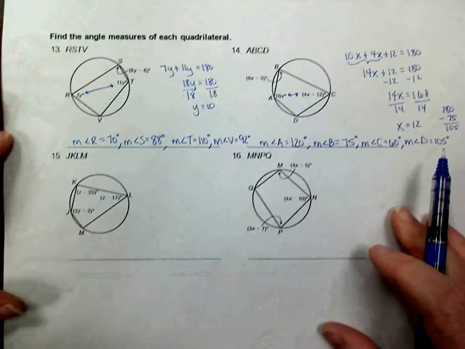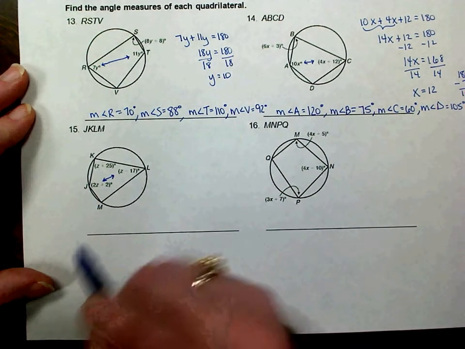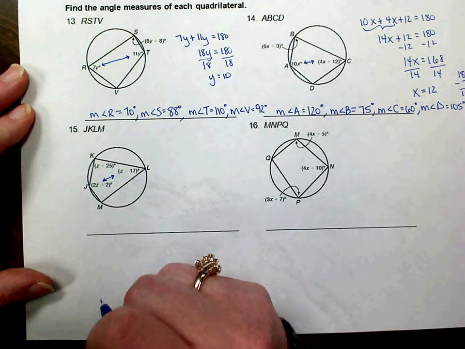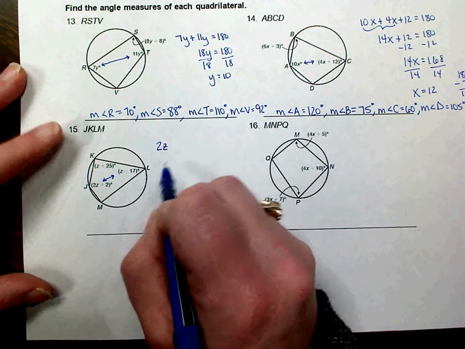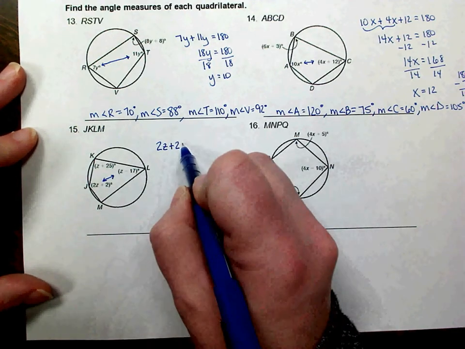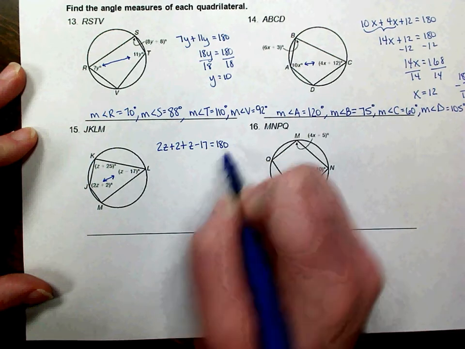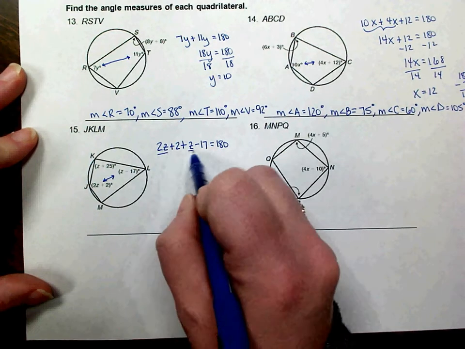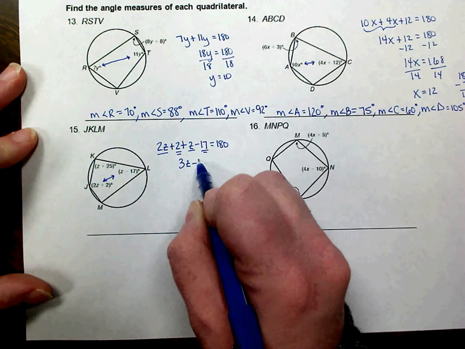Number 15, the opposite pair that I know are the J and the L. I can't use K and M because I don't know anything about M. So I'm going to do 2Z, and I always do a slash through my Z's so they don't look like 2's. 2Z plus 2 plus the Z minus 17 have to add together to get 180. So I can combine my like terms. I have 3Z, and then the 2 and the negative 17 make negative 15.